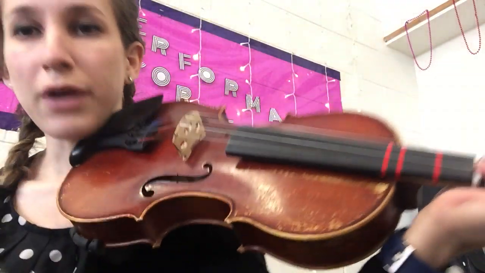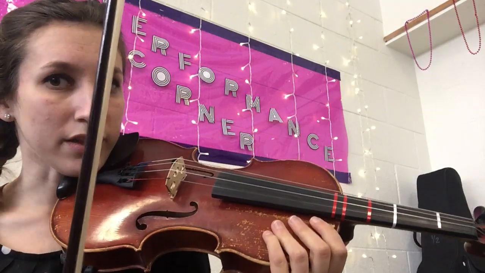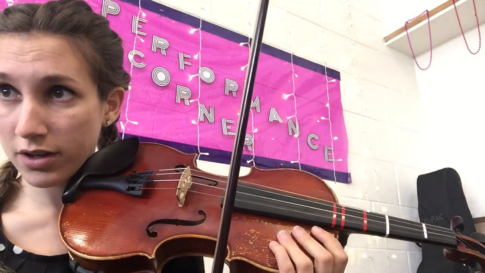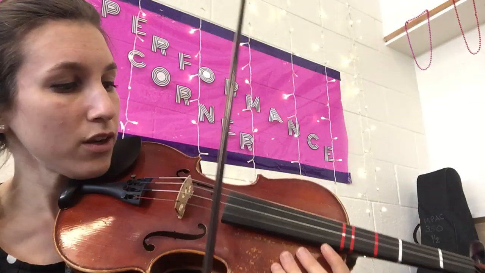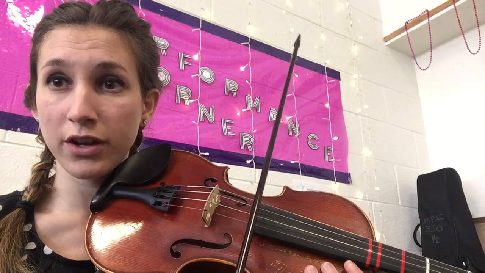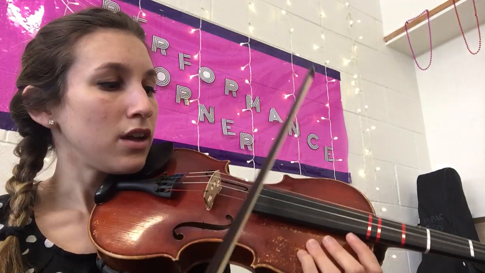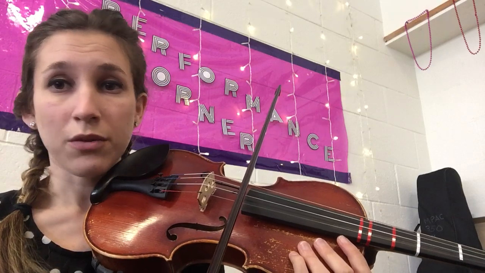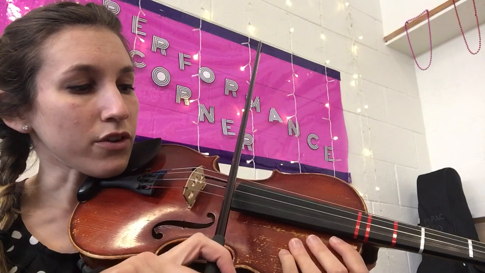So let me start by placing my bow in the piano bowing lane. So I'm going to look at my book, I'm going to see where piano is. The piano is pretty close to the fingerboard. I'm going to exaggerate now and place it over the fingerboard just so you can hear. Now, I'm not going to use a lot of bow weight, I'm just going to use a little bit, and I'm going to start moving my bow.